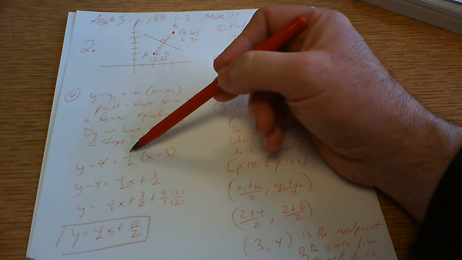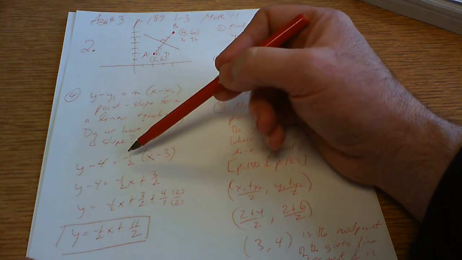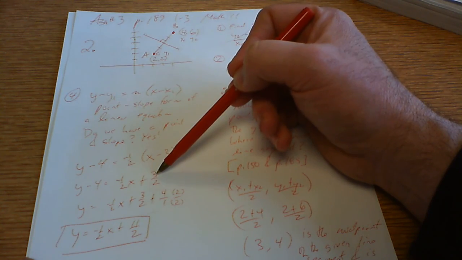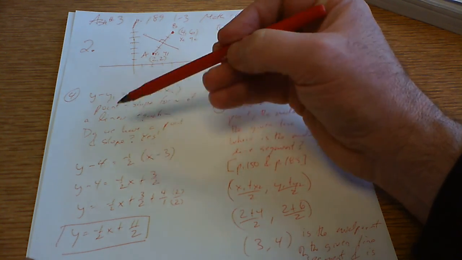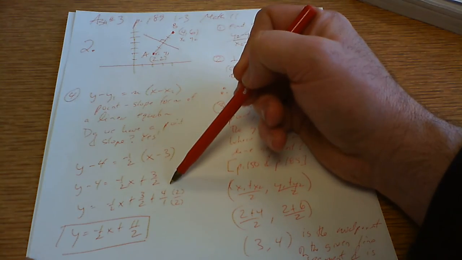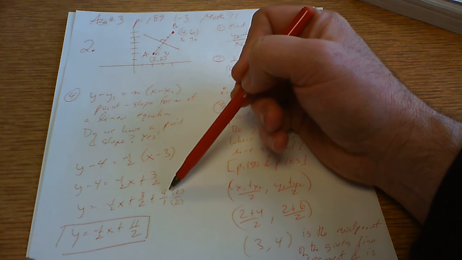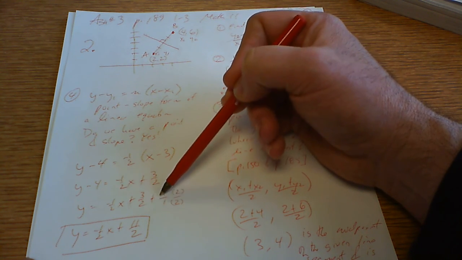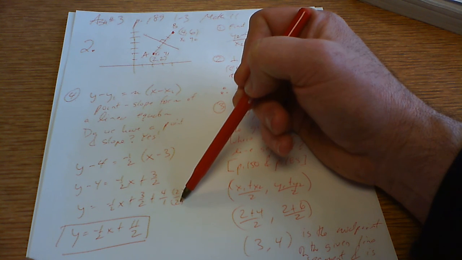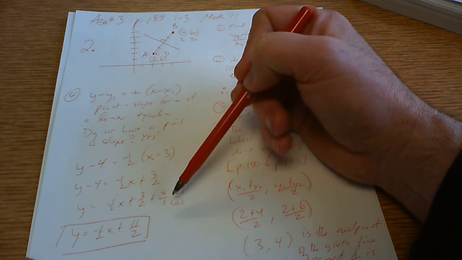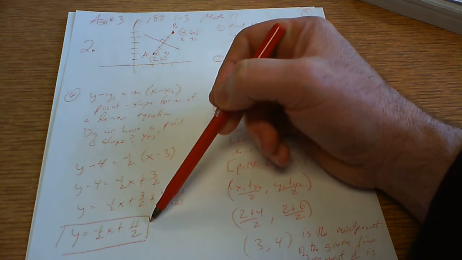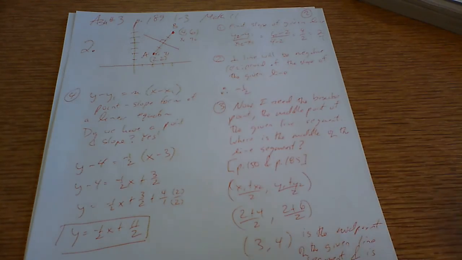I distributed my negative here. Negative 1/2 times x is negative 1/2 x. Negative 1/2 times negative 3 is positive 3 over 2. I added my 4 onto this side. So then what do I do here? I need to add these two fractions, so I need a common denominator. I multiply by 2 over 2 because whatever I do to the bottom, I have to do to the top. And there we go, negative 1/2 x plus 11 over 2.